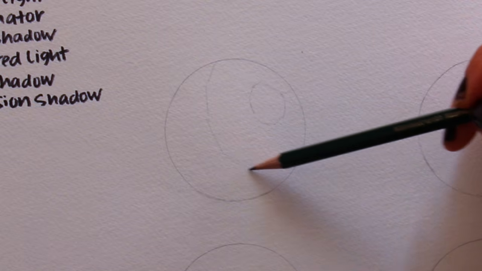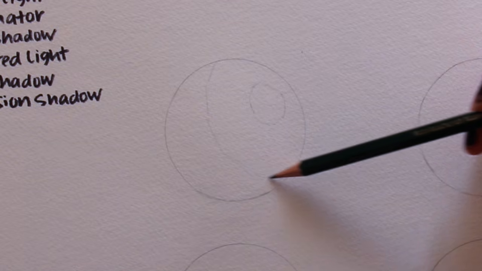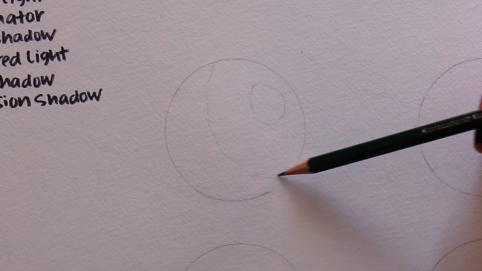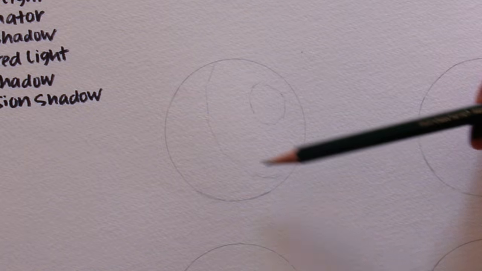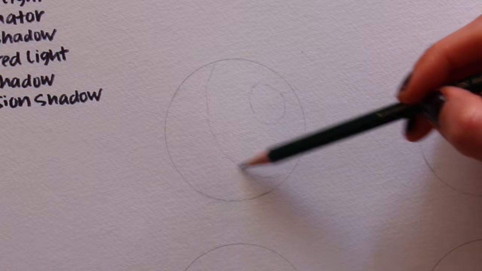If we don't plan for our highlights and keep them protected throughout the painting process, that's going to be an issue, because we're going to get rid of that whiteness and brightness of the paper, and we're going to get rid of that lightest value. And that is going to lead to flatness.